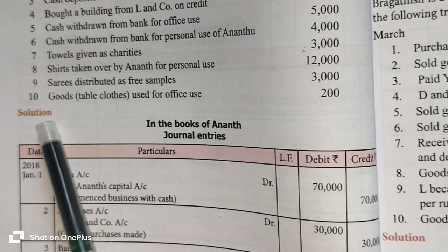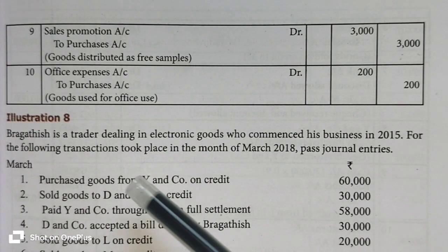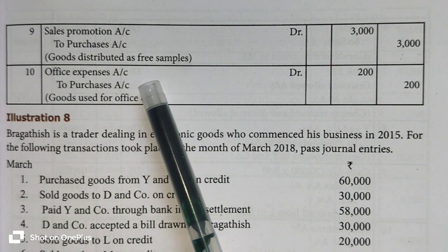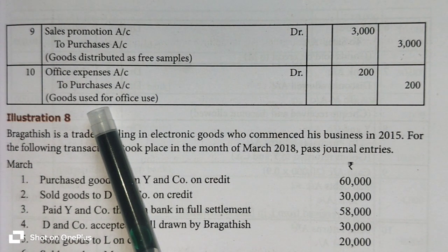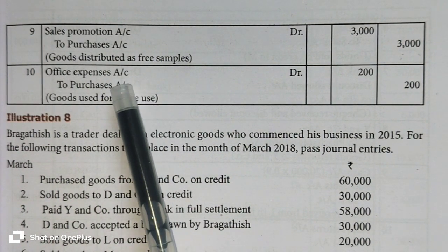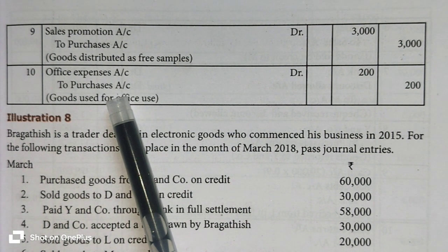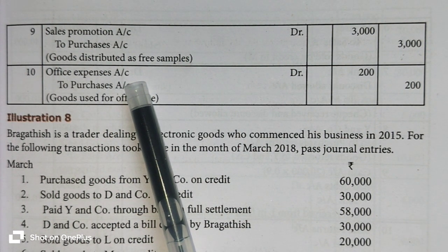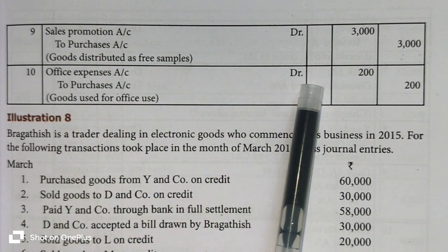The next transaction is tablecloths used for office use, 200 rupees. Here they have taken goods for office use. Goods means purchases. What accounts are affected here? Two accounts: the goods account and the office use account, which means office expenses account. Office expenses is a kind of expense, so all expenses are to be debited. So office expenses account, 200 rupees.